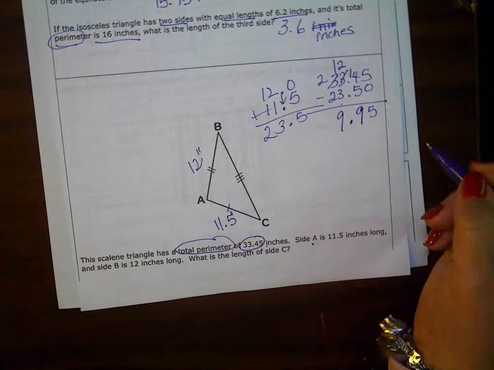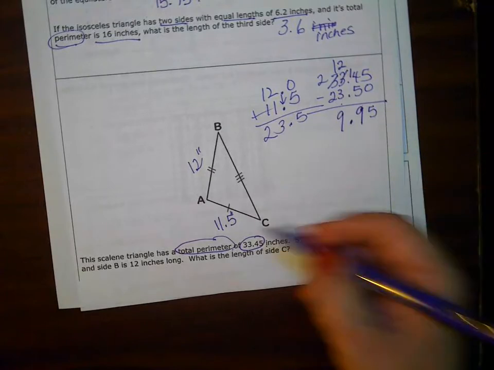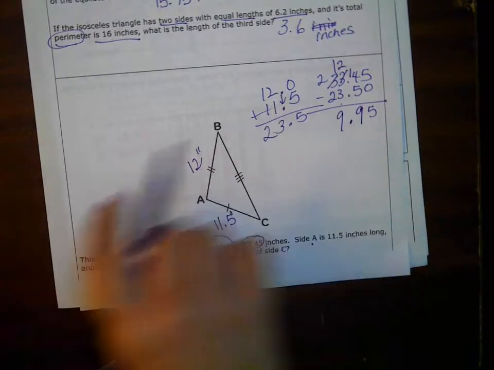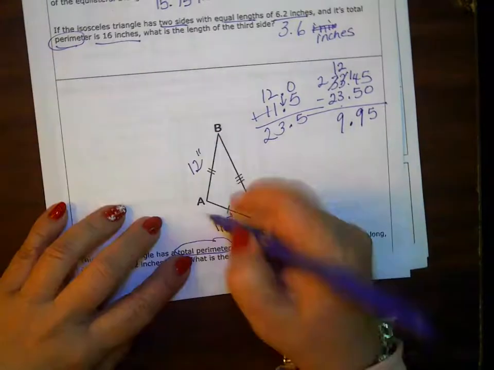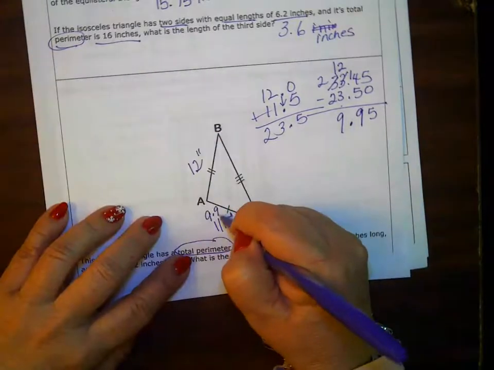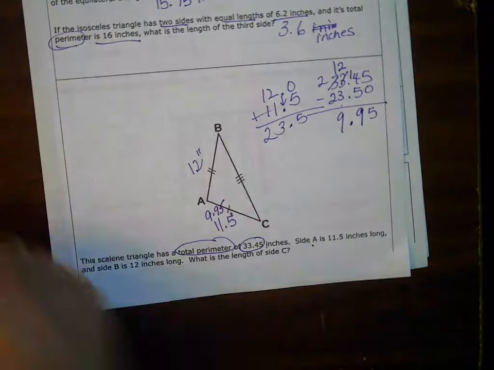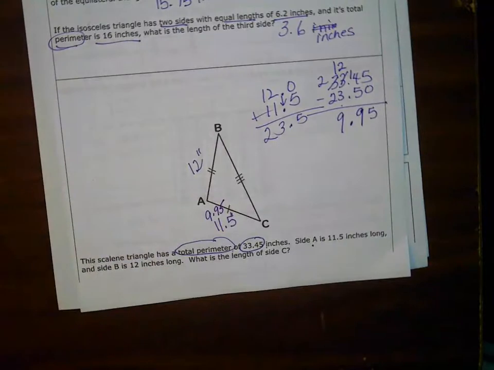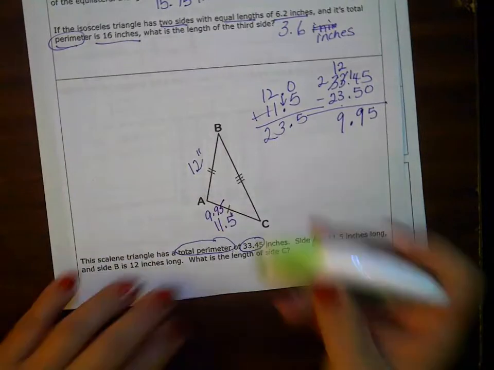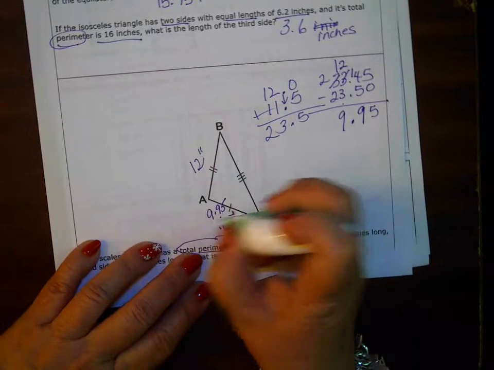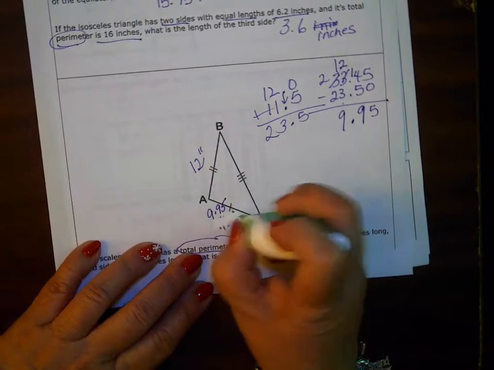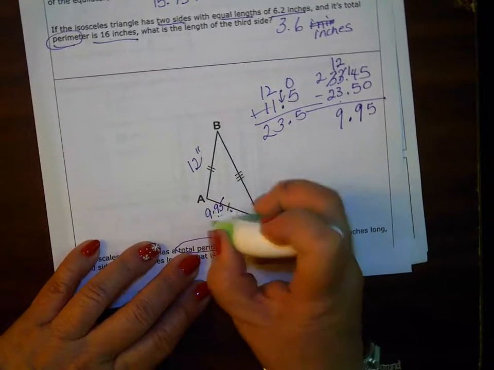And so for side C, oops, I kind of messed that one up, didn't I? This is going to be A, this is B, and this is C, 9 and 95 hundredths. So let me fix that really quick. If I put that back again, I'm so proud of myself. I'm actually putting my tools away. So I made this mistake, but I'm going to fix it so that you can see.